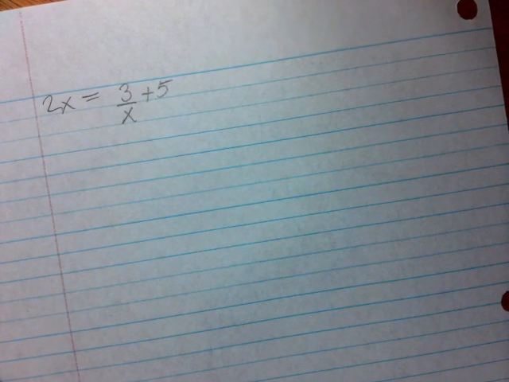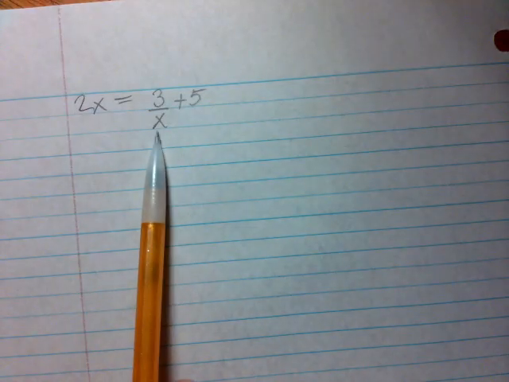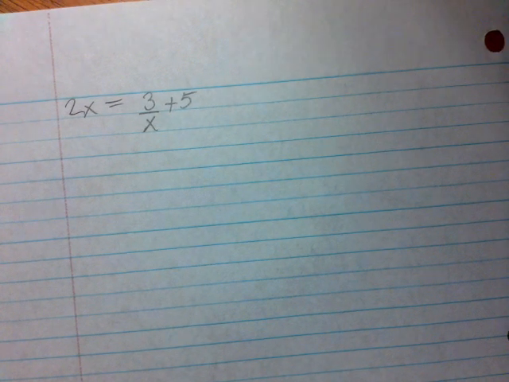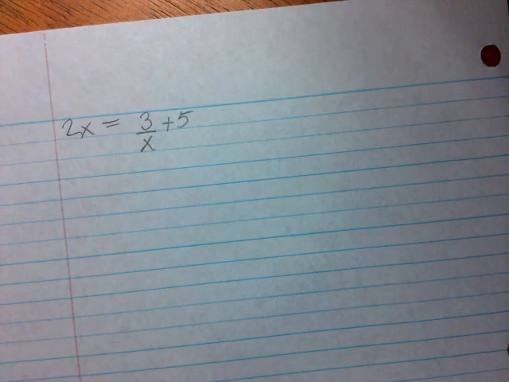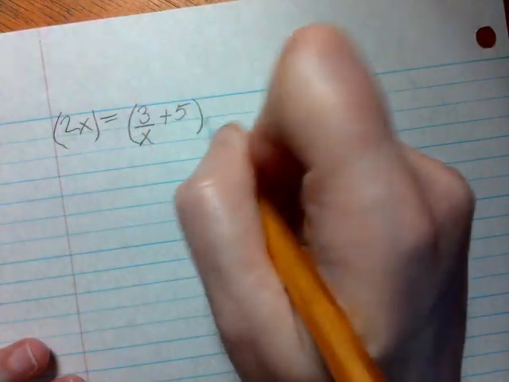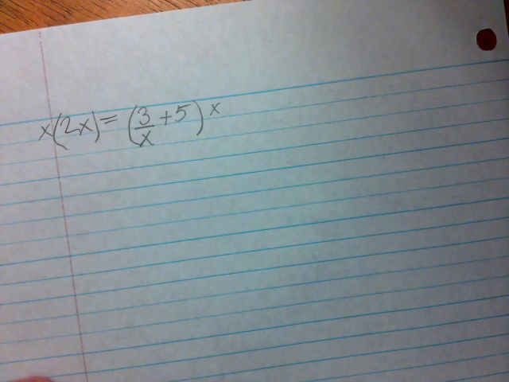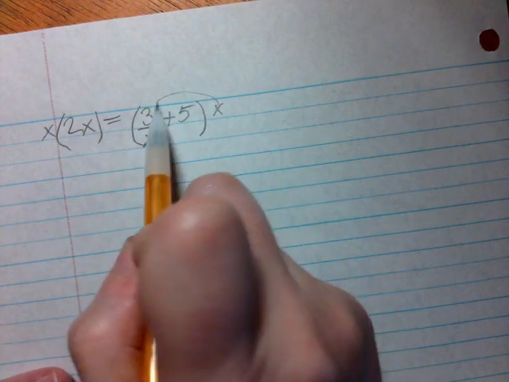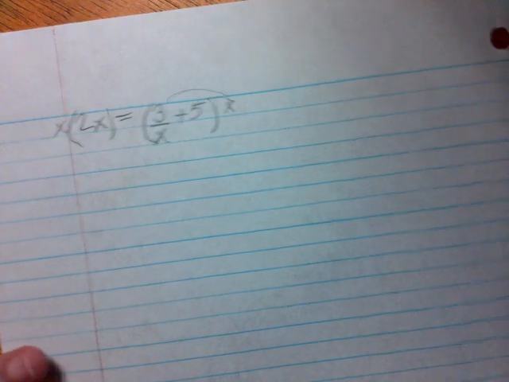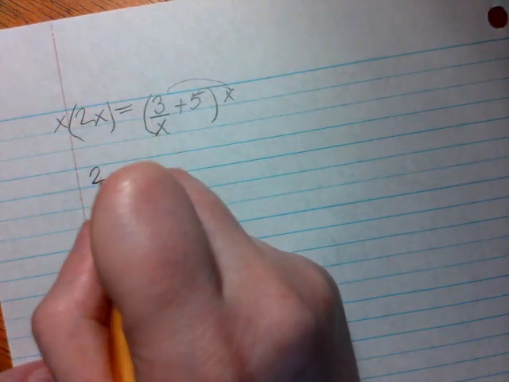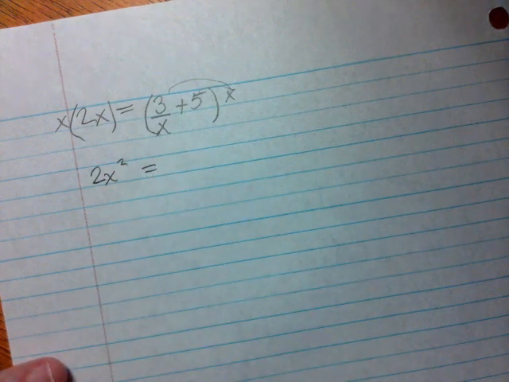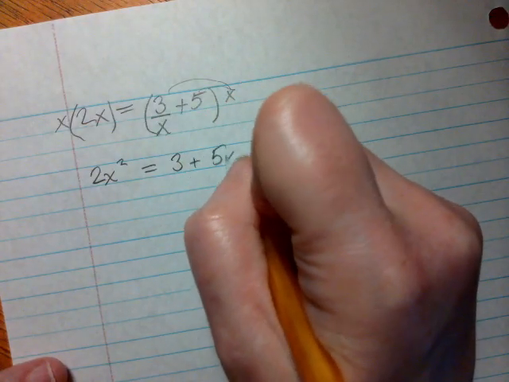So this looks kind of similar to the first one. I have an x in a denominator. It's not very polynomial-like, so I'm going to try to not have that anymore. To get rid of something in a denominator, I'm going to multiply both sides by that thing. So be careful that you get the entire side multiplied by whatever you want to multiply both sides by, which means you're going to distribute it over both terms there. So this is going to be 2x squared on the left, and on the right, when I do 3 over x times x, that's just 3. That's the whole point. And then 5 times x is 5x.